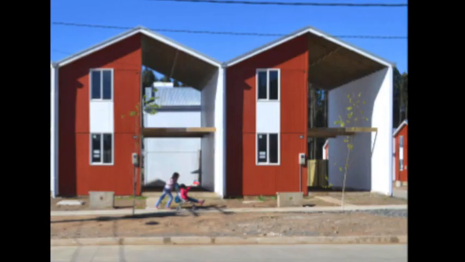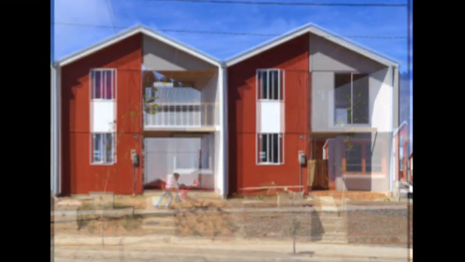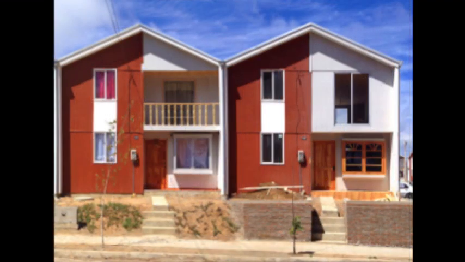This was our first project in Iquique 10 years ago. This is our last project in Chile. Different designs, same principle. You provide a frame, and from then on, families take over.